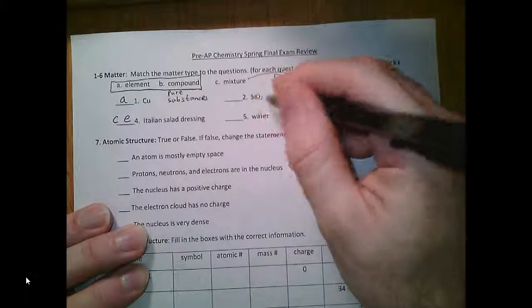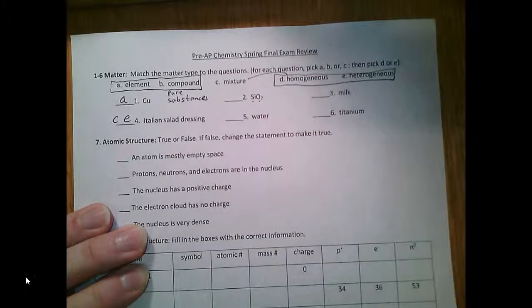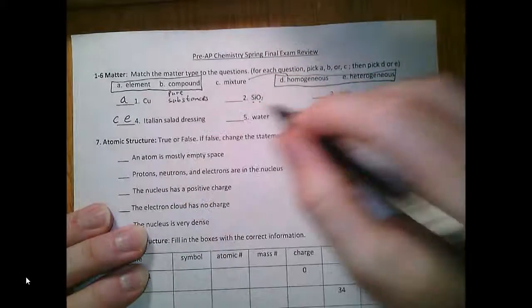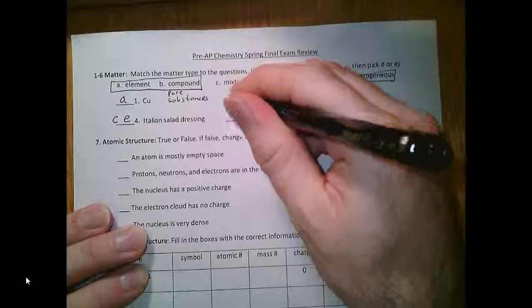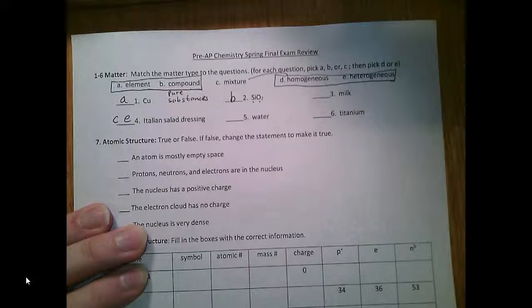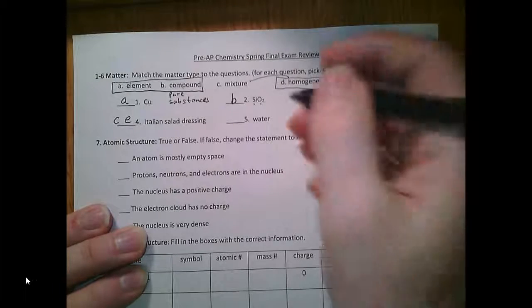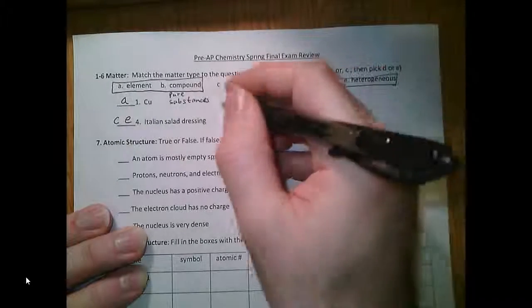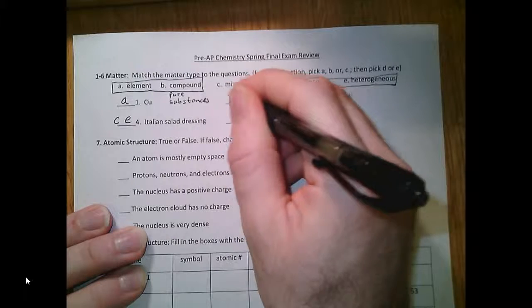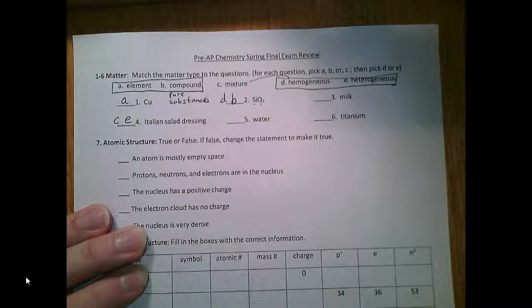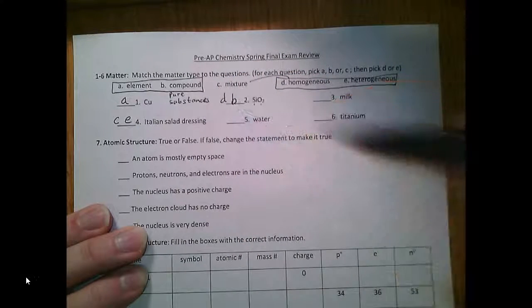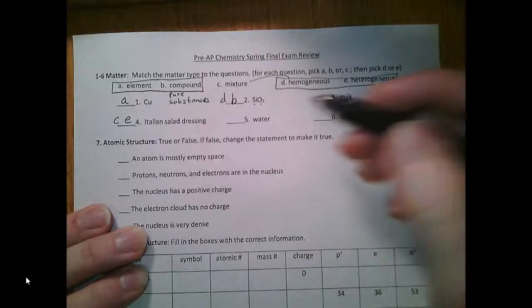SiO2. I see a formula. It's more than one element, so it's not an element. It's a pure substance. That's a compound. And if I were to ask, it would be homogeneous. Pure substances are homogeneous. So we could put a D there. The more important thing is knowing it is a compound.